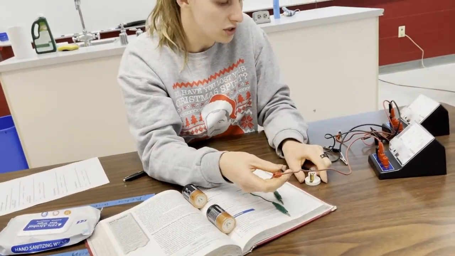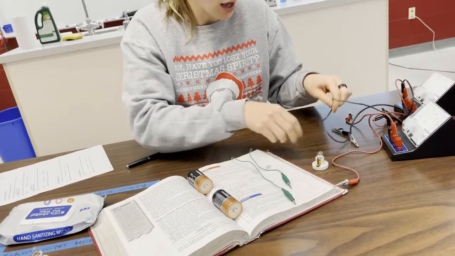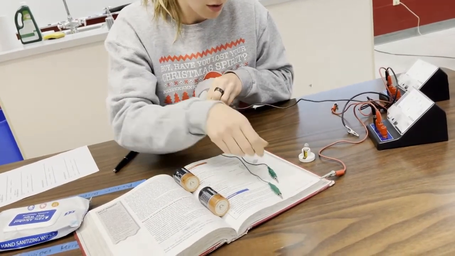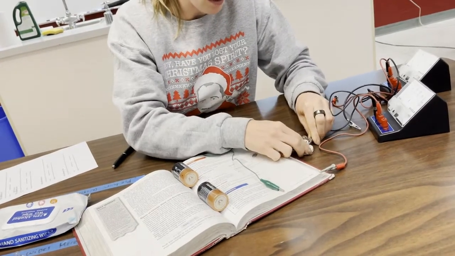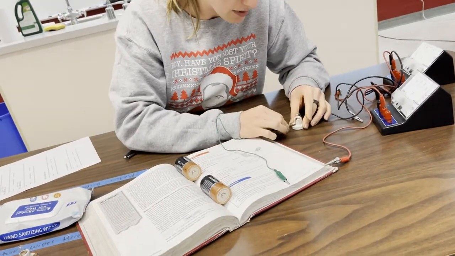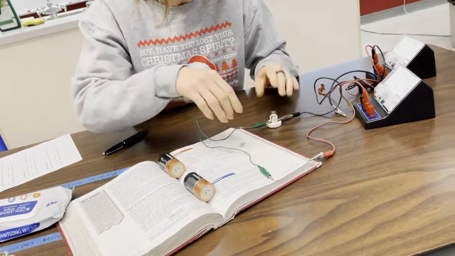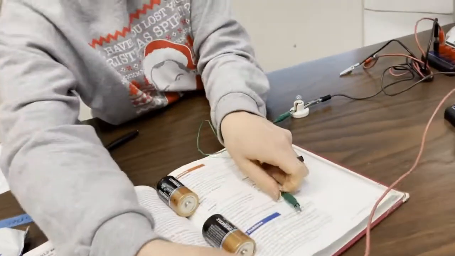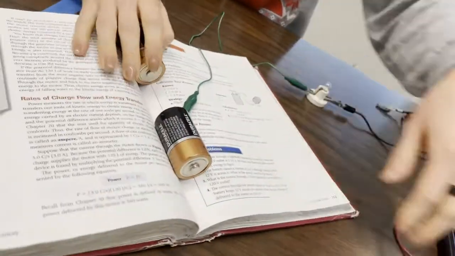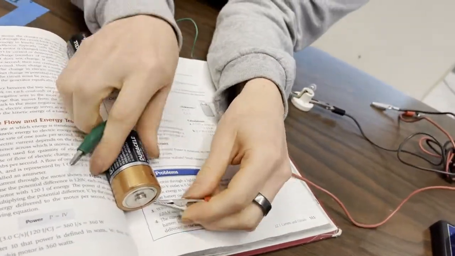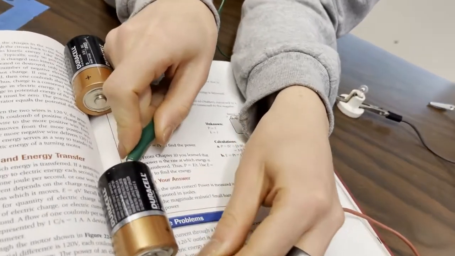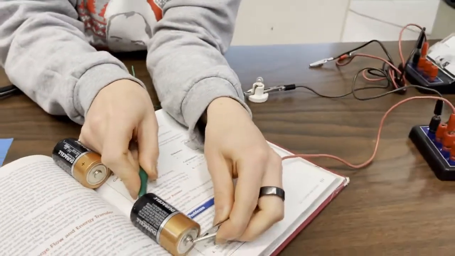So I am going to connect this one side of the bulb to here. Oh, there we go. And this side, right there. So now let's see if the bulb lights. Okay, there you go. It lights. It's dim, but it lights.